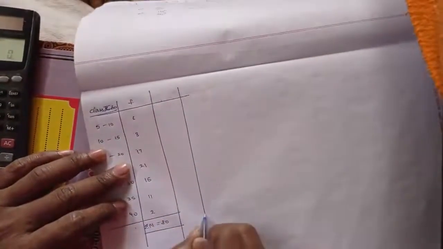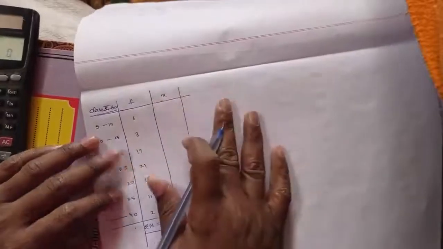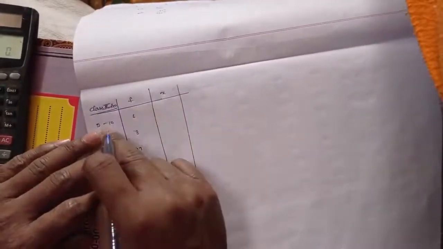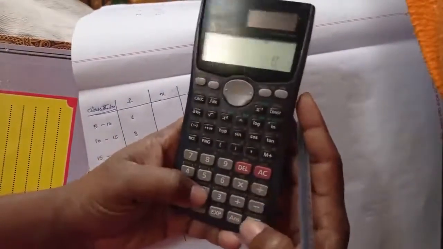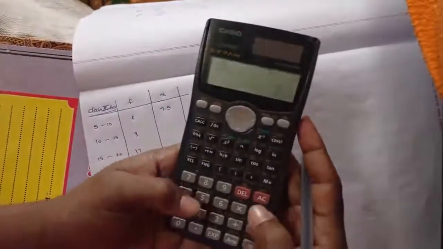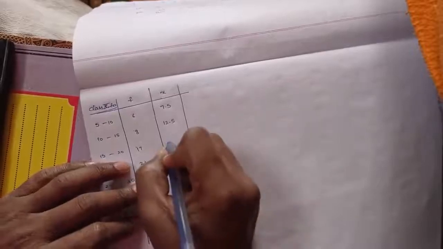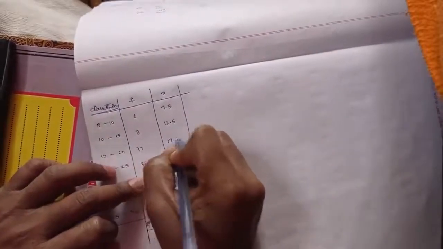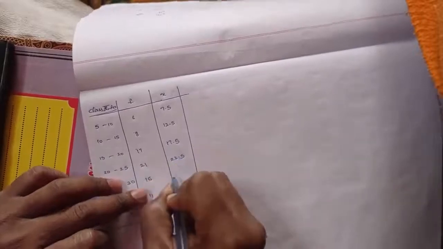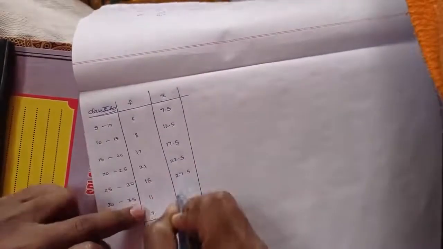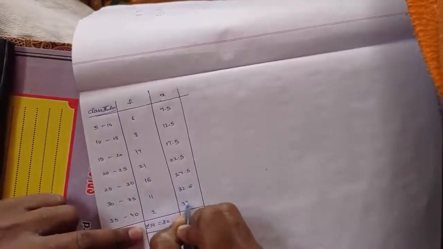Creating the column for x, that is lower limit plus upper limit divided by 2: 5 plus 10 is 15, divided by 2 it is 7.5. Then 10 plus 15 is 25, divided by 2 it is 12.5. A simple trick: just add 5 to the x value and we will get all the x values. Next it will be 17.5, 22.5, 27.5, 32.5, and 37.5.